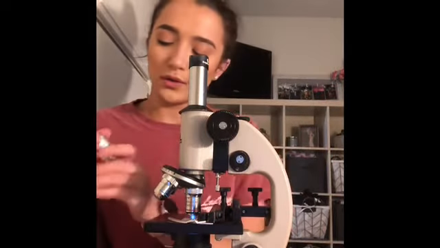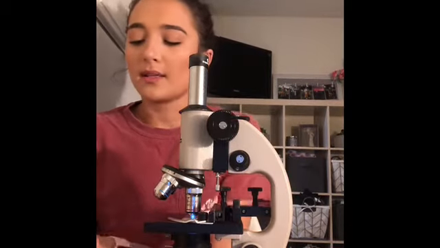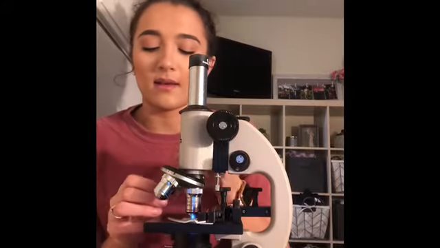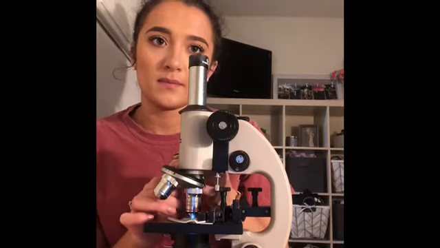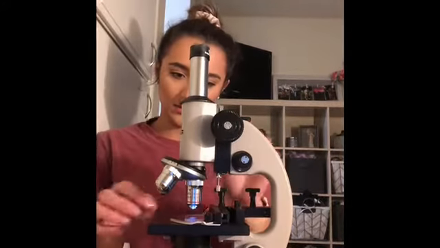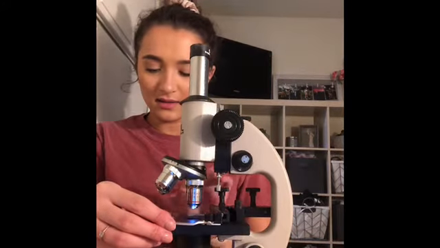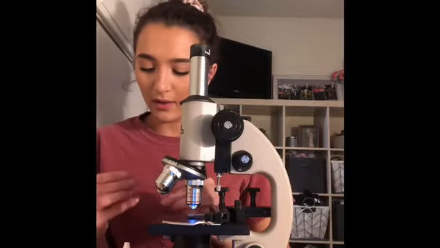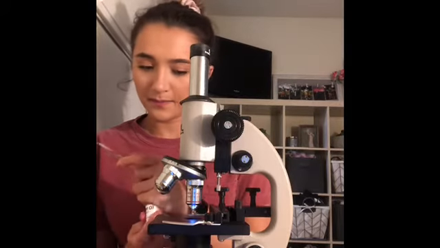Now I'm going to replace the scanning lens with the oil immersion lens. Now we are going to take the lens and put a drop on there.